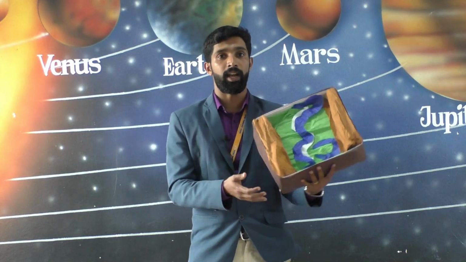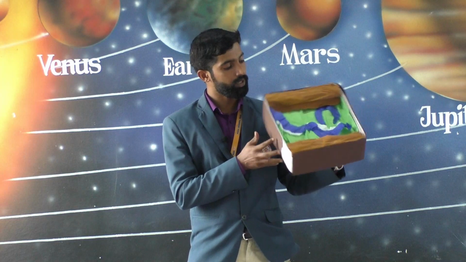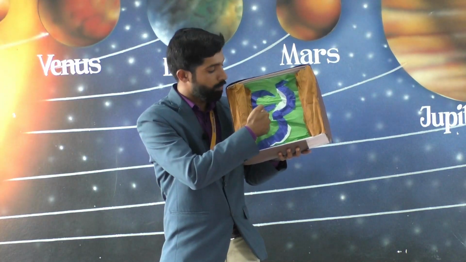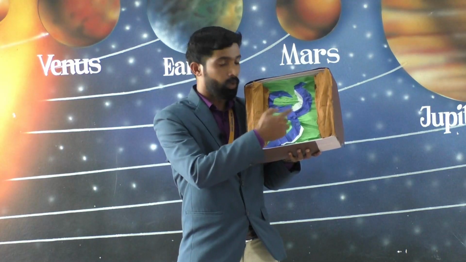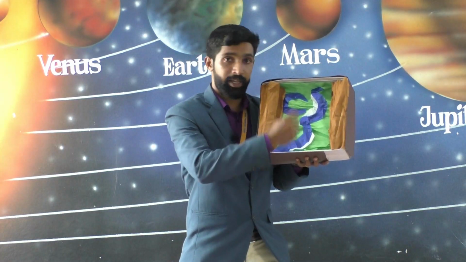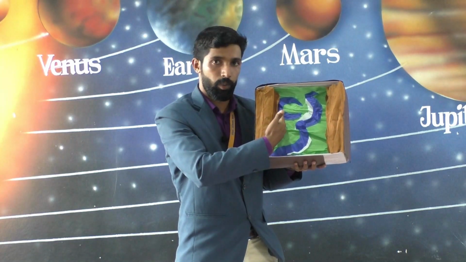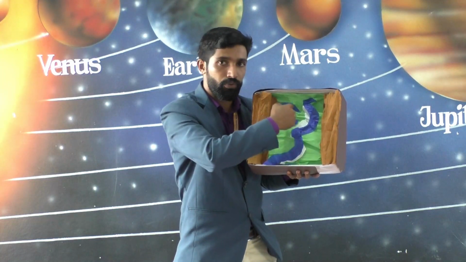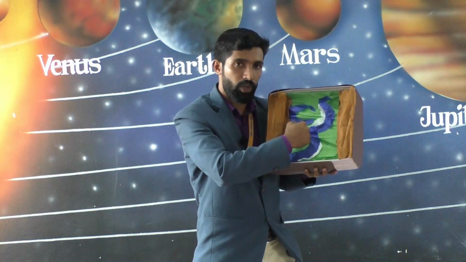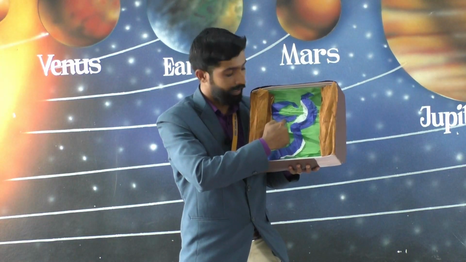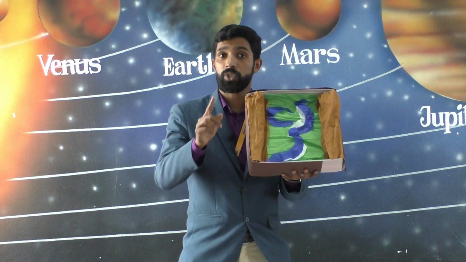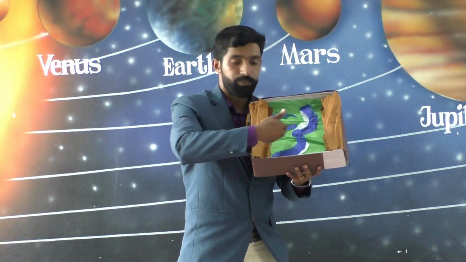Eventually, the meander gets separated from the river, forming a cut-off lake which is called an oxbow lake. You can watch here. So eventually the meander gets separated from the river, forming a cut-off lake. The cut-off lake is called what? Oxbow lake. Clear?